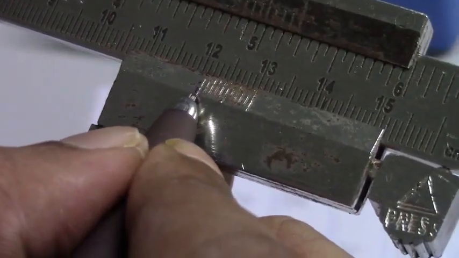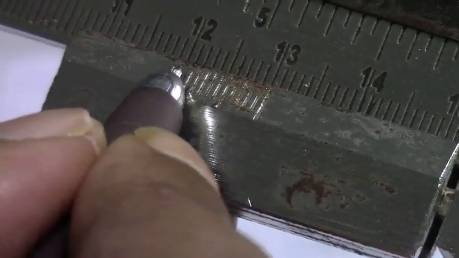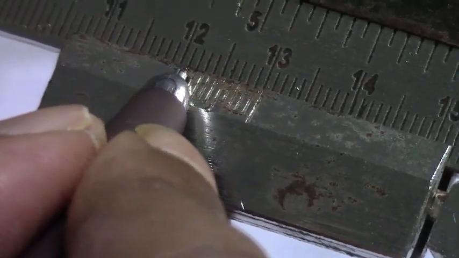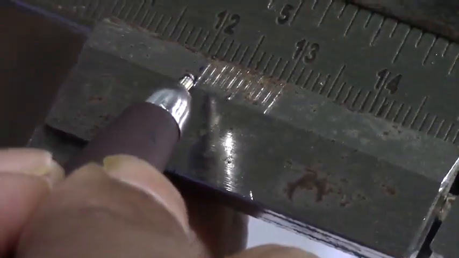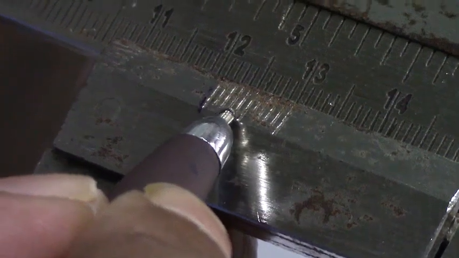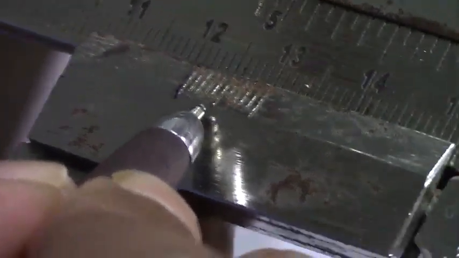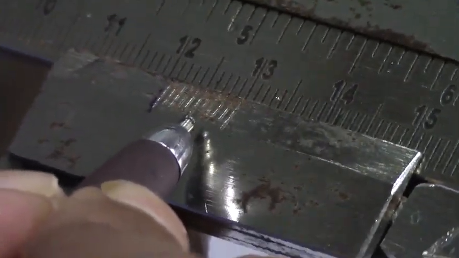Here the 0th line on the vernier scale is coinciding with 12.1 on the main scale, so MSR is nothing but 12.1. This time the vernier coincidence may have changed. Yes, here it is.